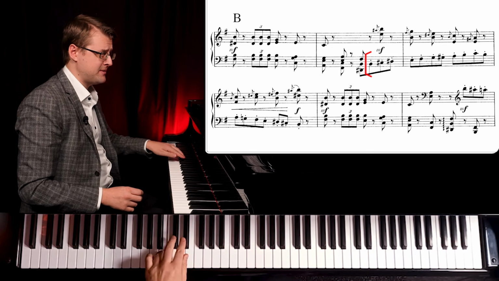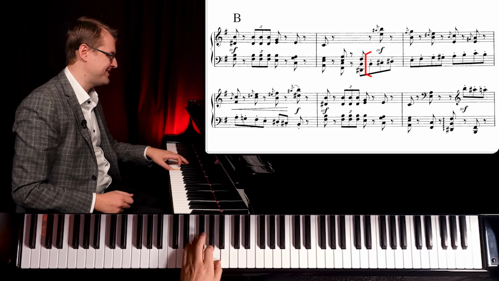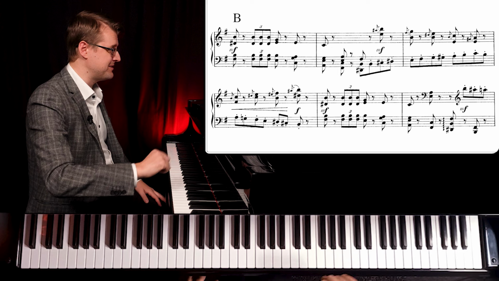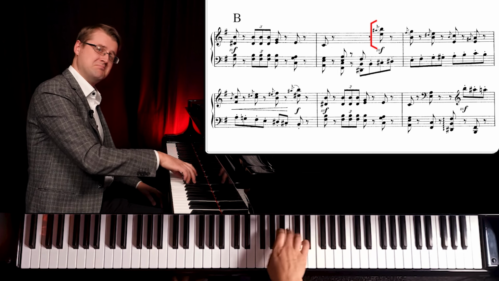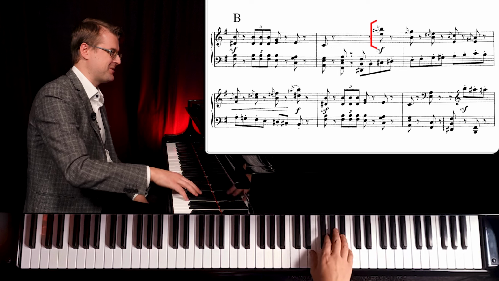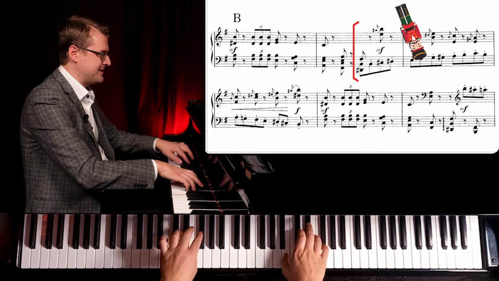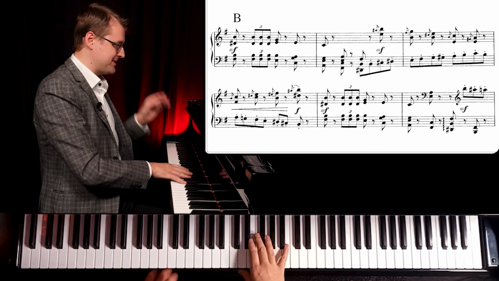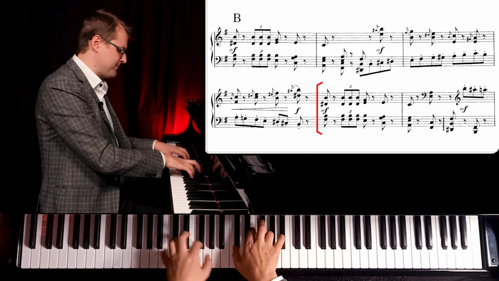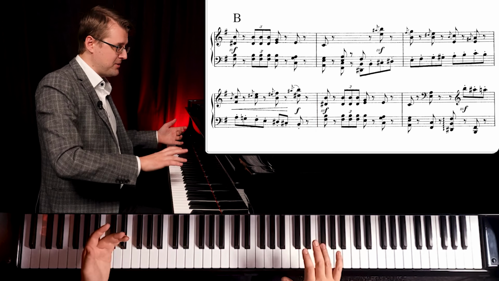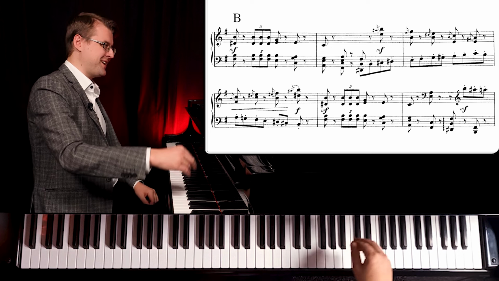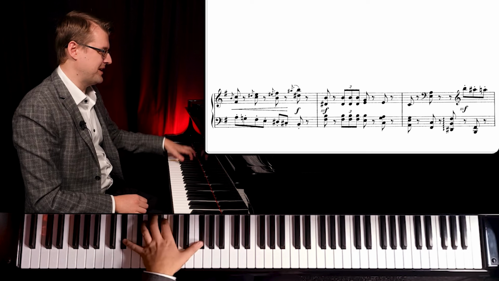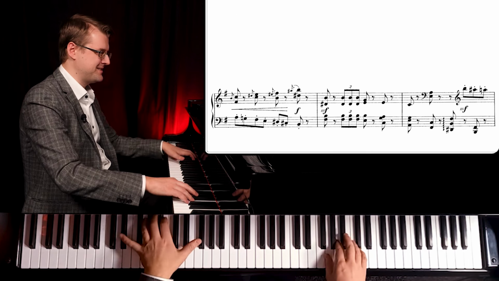The bass does the same, walking. It's going back to B, but the right hand gets a new idea, this quirky motion, like falling down the stairs almost. So back to B, and we get the same march rhythm. And now we get the same thing, but the hands are flipped. So now the right hand is doing, and the bass is going on the beats.